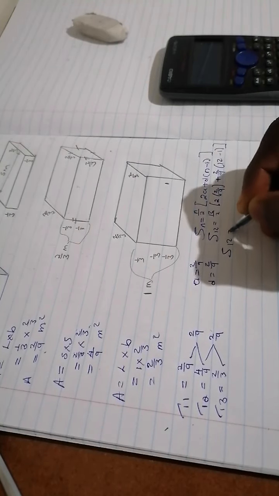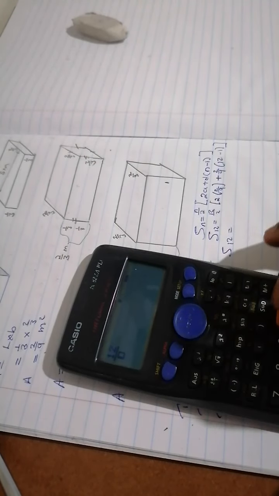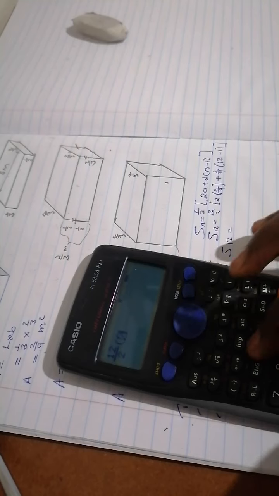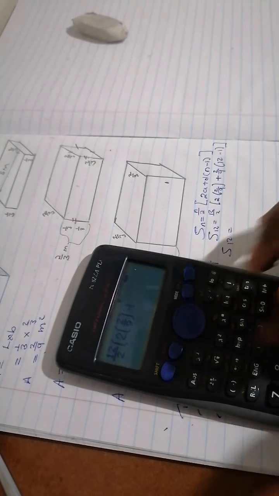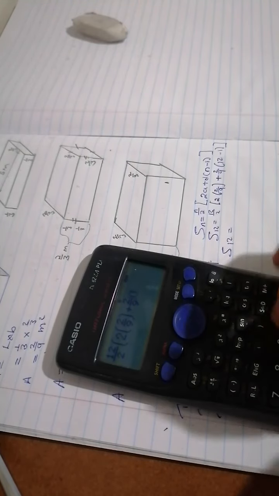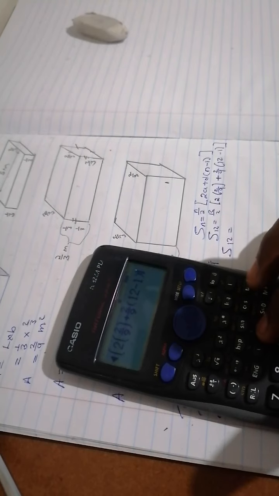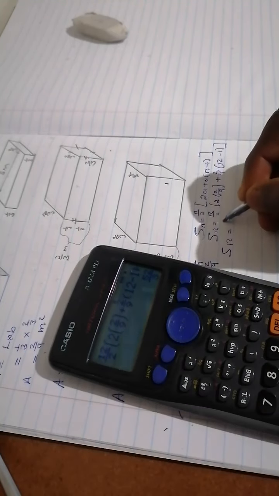So the sum of 12 steps is how much? We get 52 over 3.